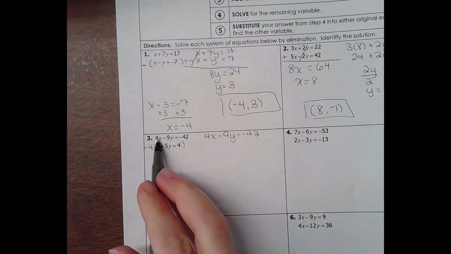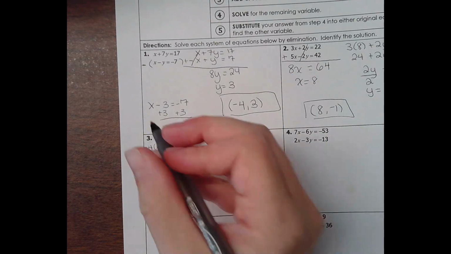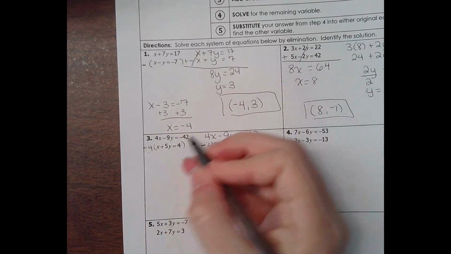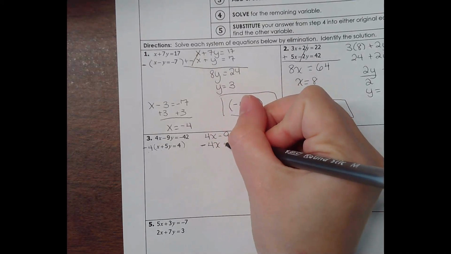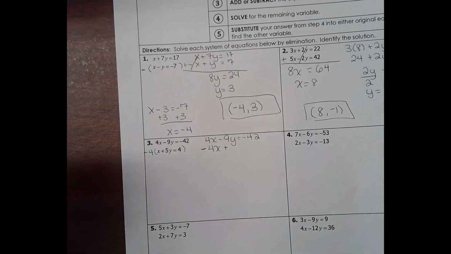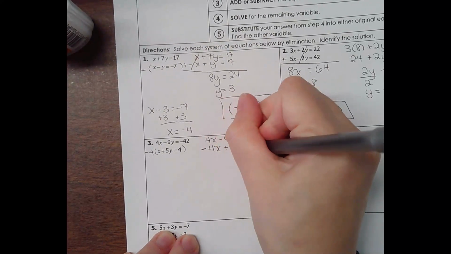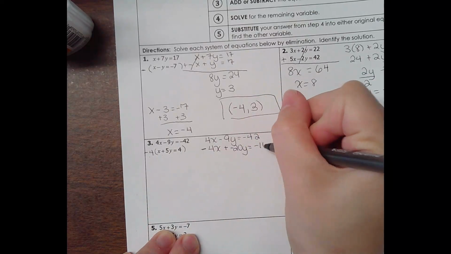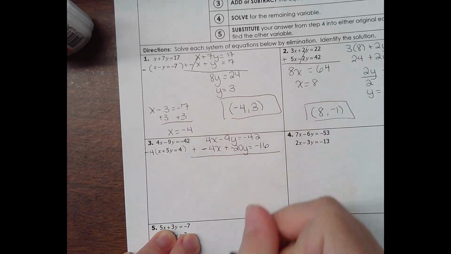So 4x minus 9y equals negative 42. I'm going to multiply by negative 4 when I rewrite it over here, so negative 4 times x is negative 4x. Negative 4 times 5y is negative 20y. Negative 4 times 4 is negative 16. And we're going to add straight up and down.